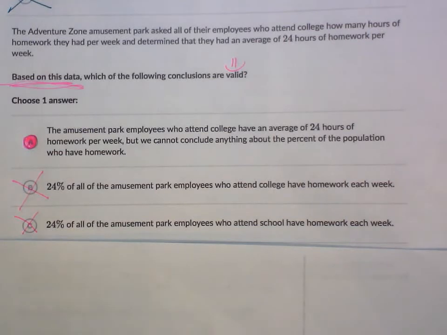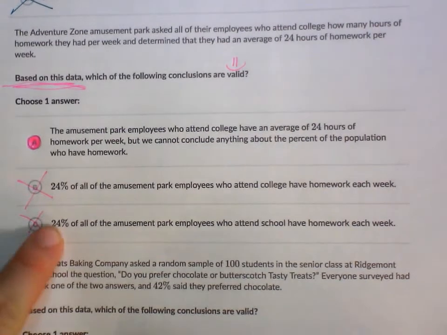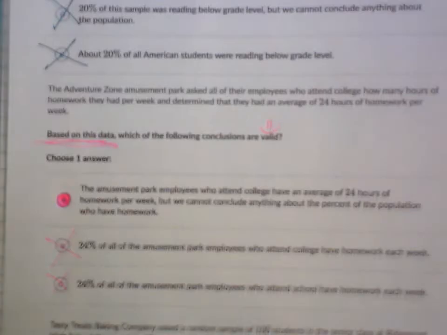They're probably not trying to be doctors or teachers or psychologists or physicists. People that do those types of things aren't typically working in the theme park. So that's definitely biased and not a valid survey. Also, these are both 24%. This had nothing to do with 24%. It says hours.